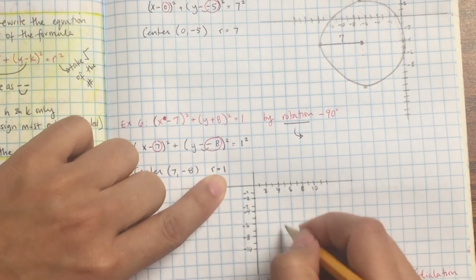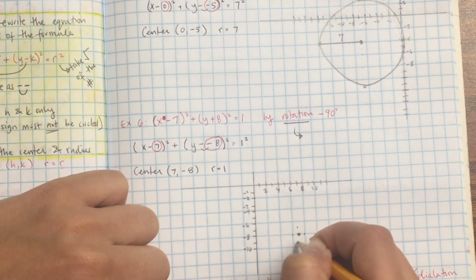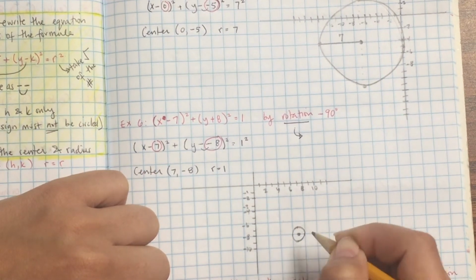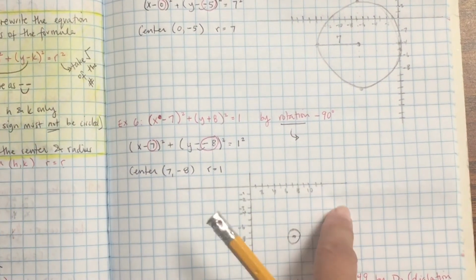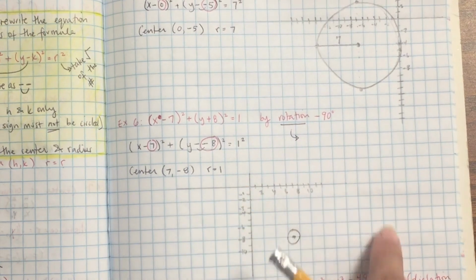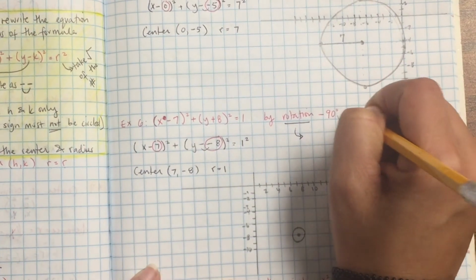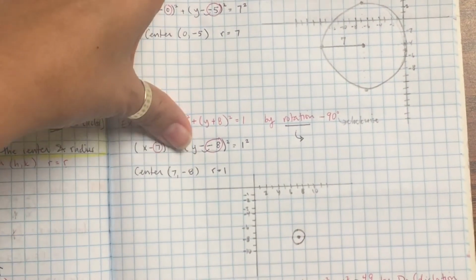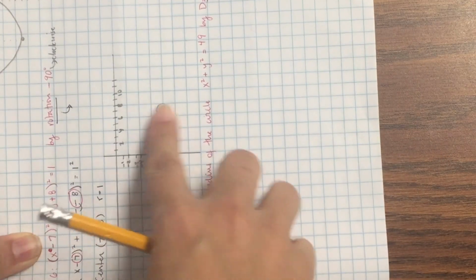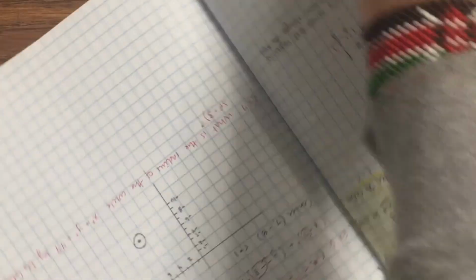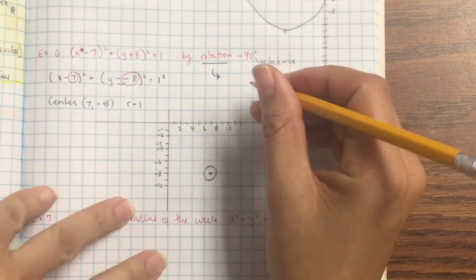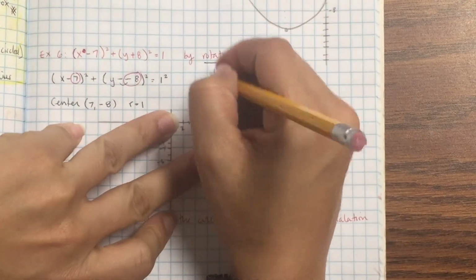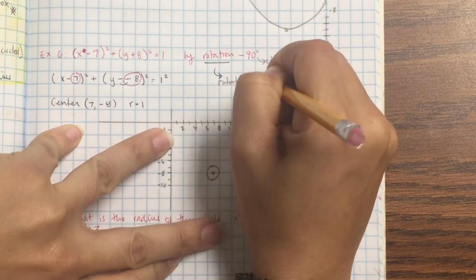And the radius is 1. So 1 right, 1 up, 1 down, 1 left. So that's my circle. That's my new circle. When you rotate a circle, it'll always leave it looking the same. Because look, I rotate it. Looks the exact same thing. I rotate it again. Still looks the same. Because rotation doesn't change the shape of a circle. Because a circle is the same no matter how you look at it.